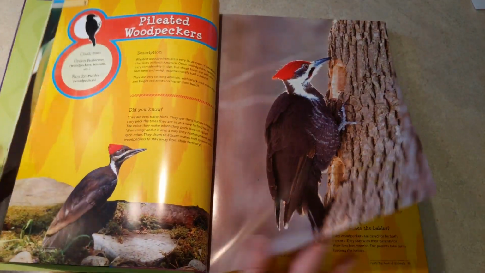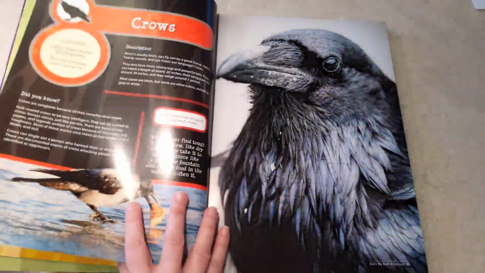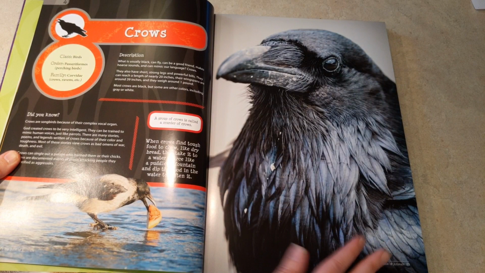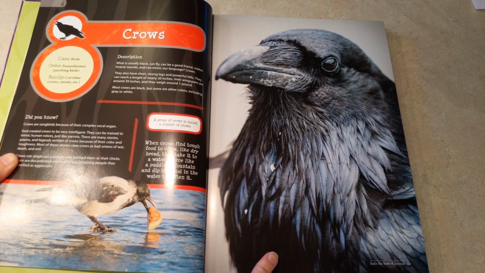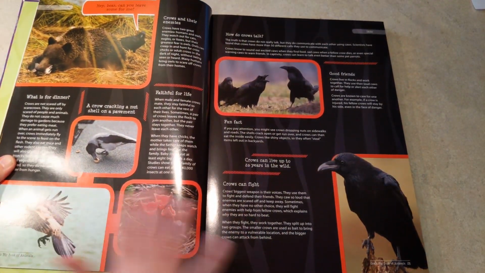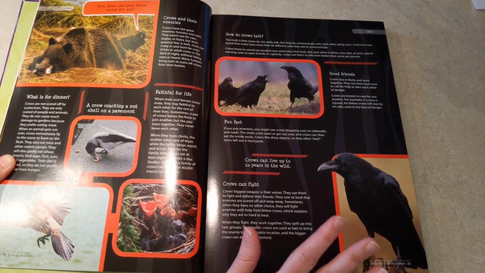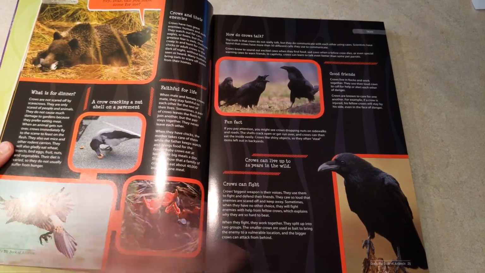He loves this. The colors are rich and brilliant. It's on glossy paper, so it just really shines and stands out. These are just gorgeous. Look at that crow. You guys, look at that. Oh my goodness. I just love this book. But this is going to be kind of a fun little reward to get out the big animal book after we're done with the lesson on that particular animal.